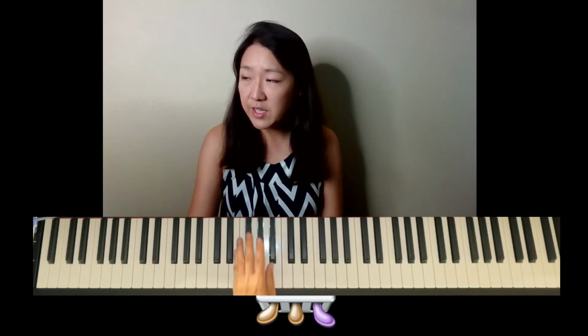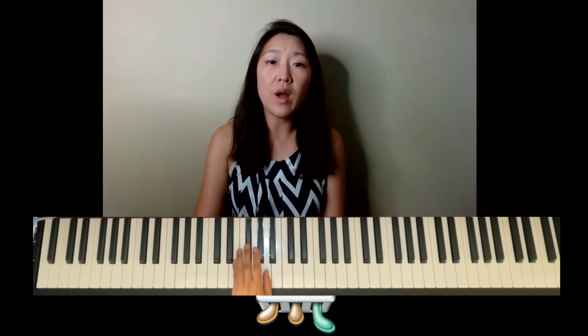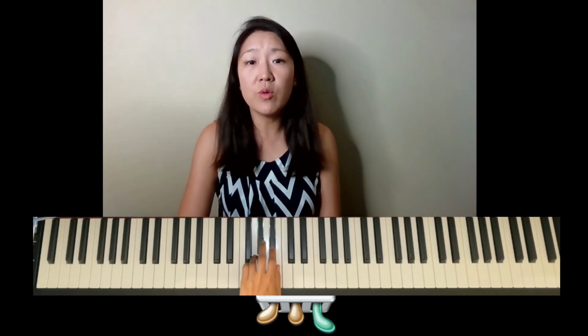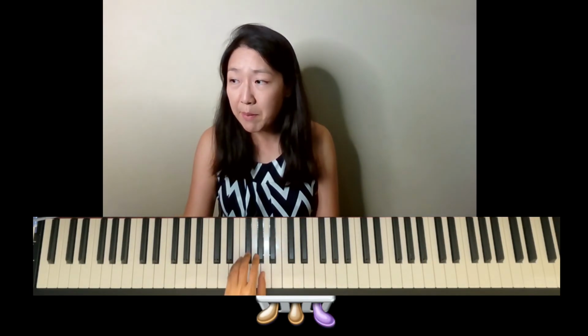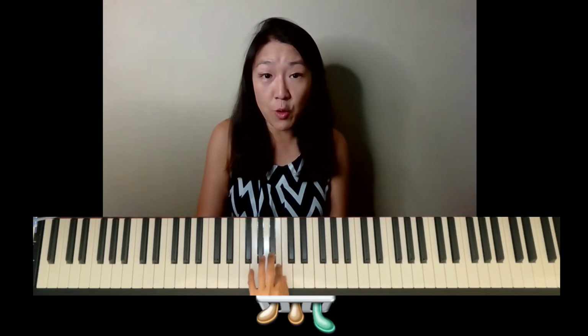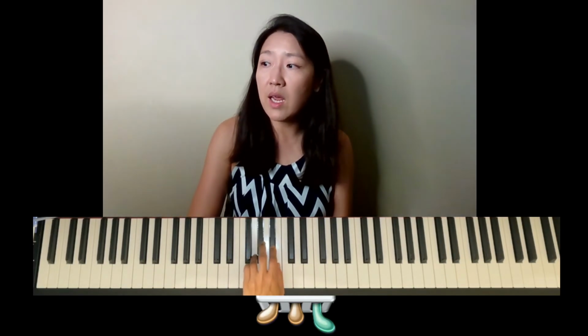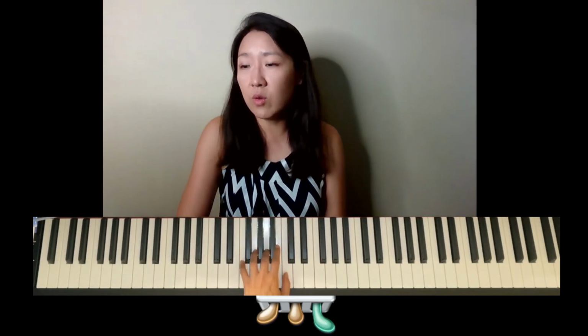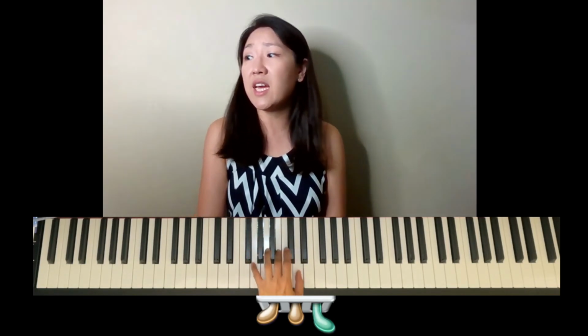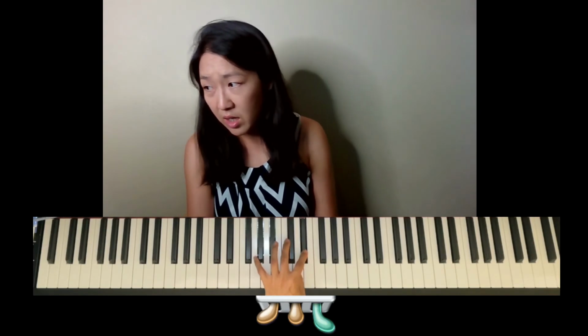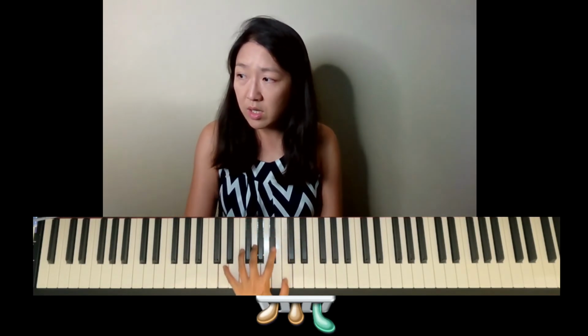So this figure starts at measure 14, 1 and 2. You want to keep it really light, but really feel this chromatic line. So 1 and 2, 1 and 2, 1 and 2, and you can change pedal according to those left hand notes.